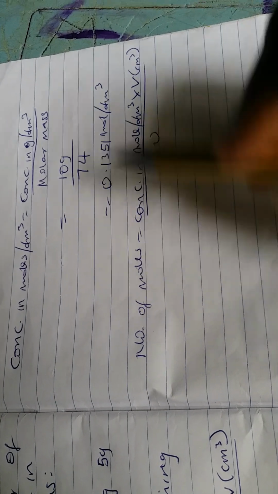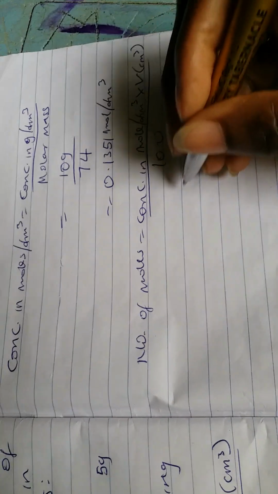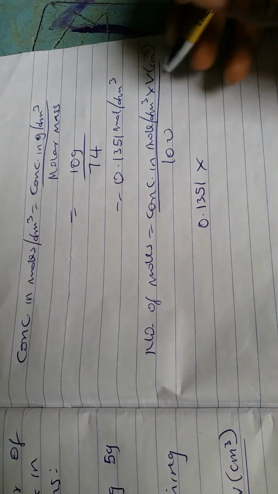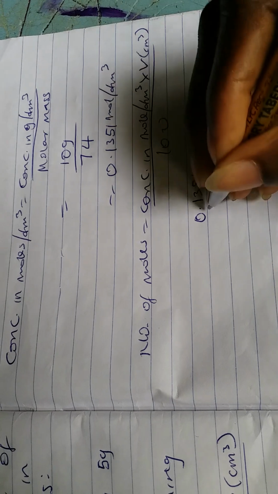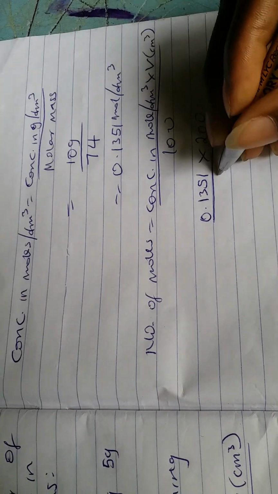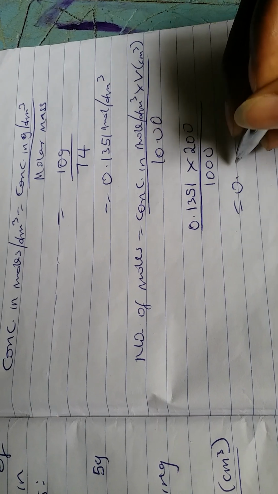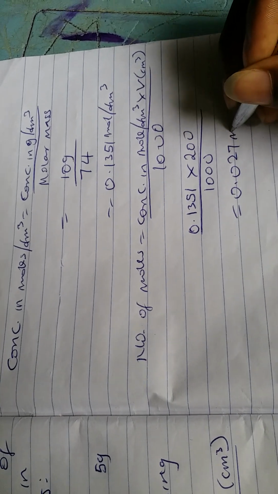So we can now go straight to use our main formula for calculating number of moles. So conc in mole per dm cube is 0.1351 that we just got. The volume from the question is 200. So divided by 1000, that should give us 0.027 mole.